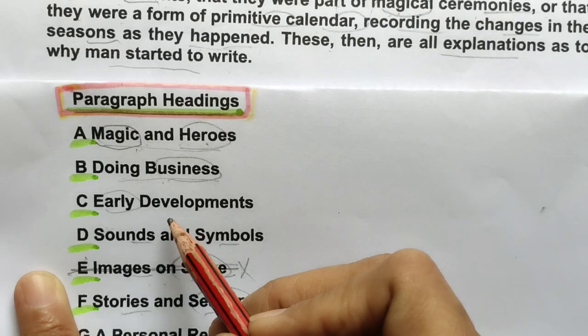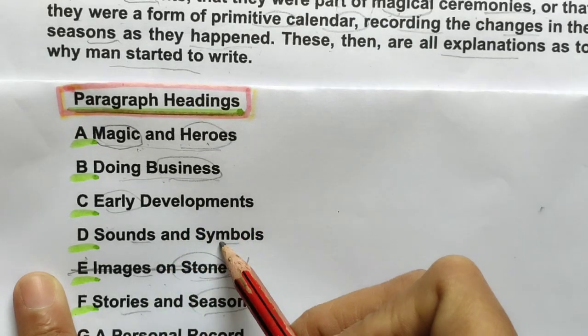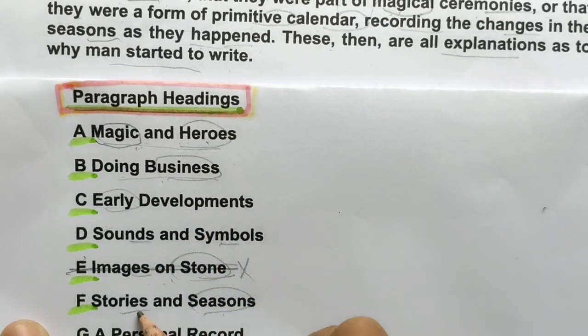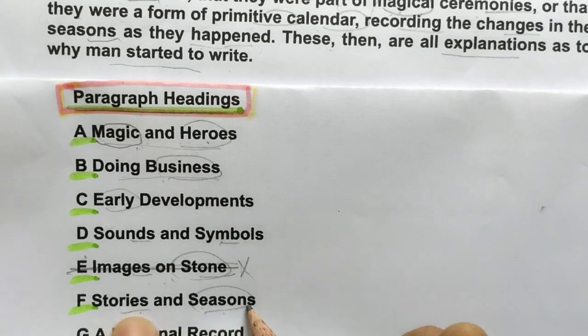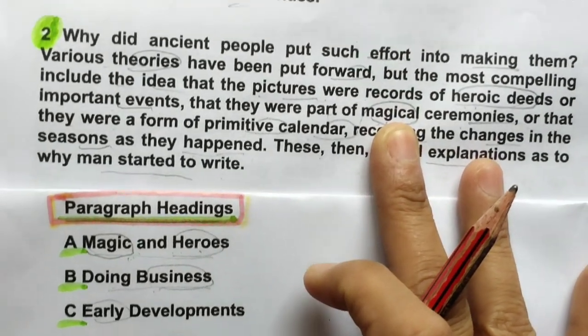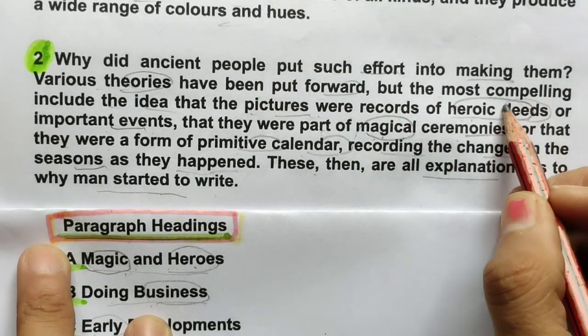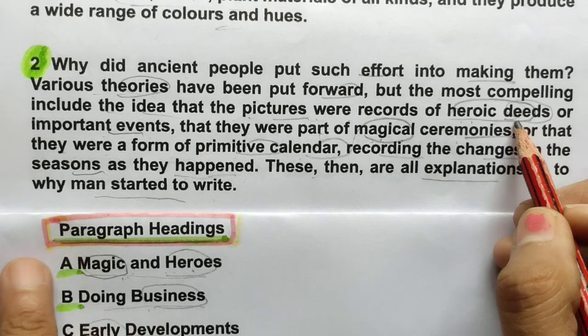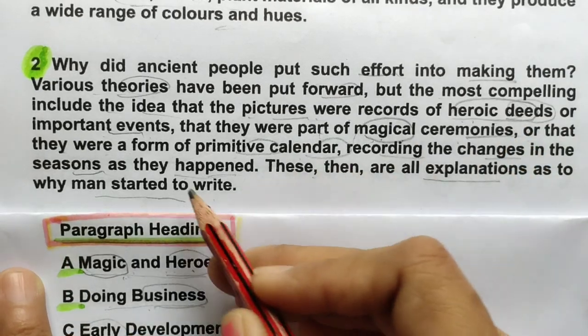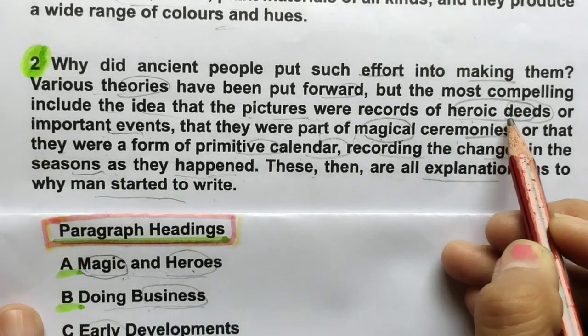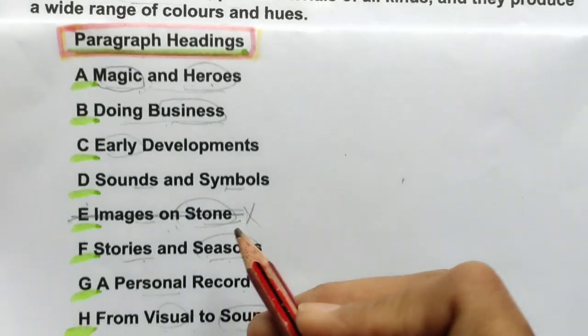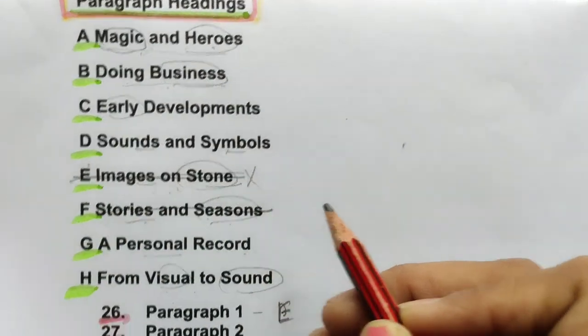Doing business is not there, early development is not there, sounds and symbols is not there, this we have done. Stories and seasons: the word seasons was there, and stories also we can say, since heroic deeds means, like, stories. So seasons and heroic deeds means heroic stories, and we can select this for the F option.